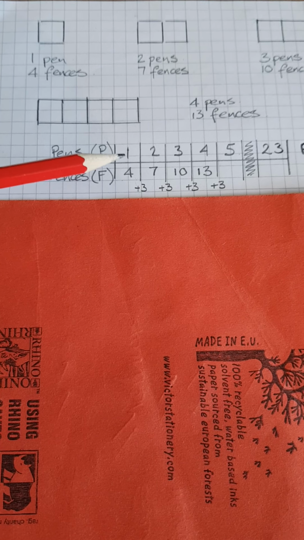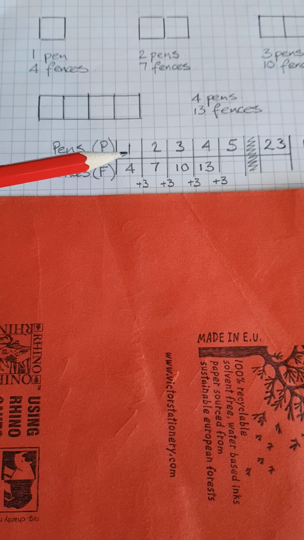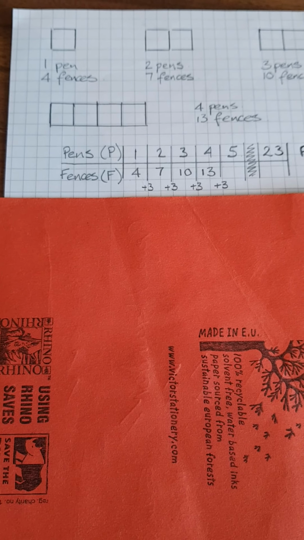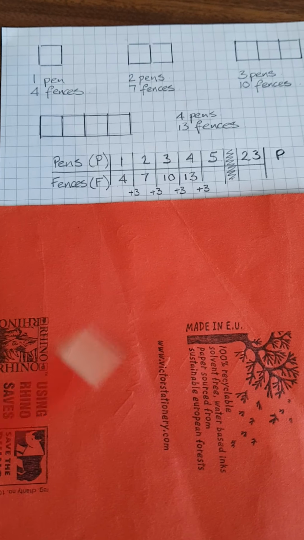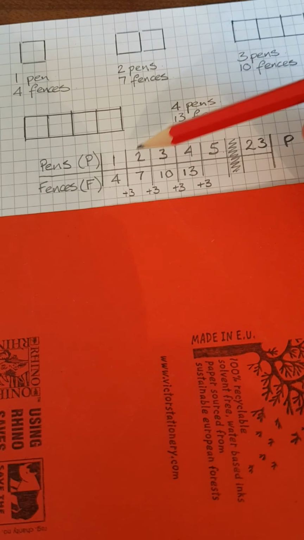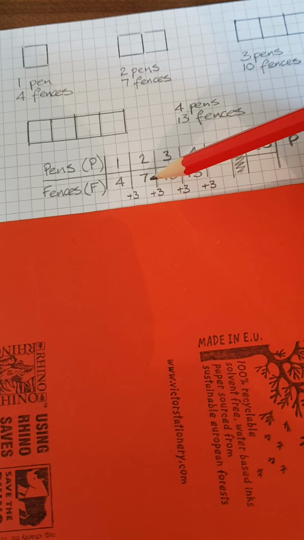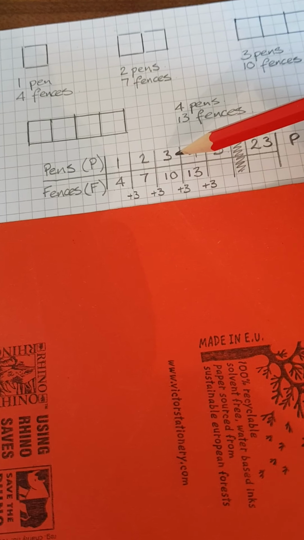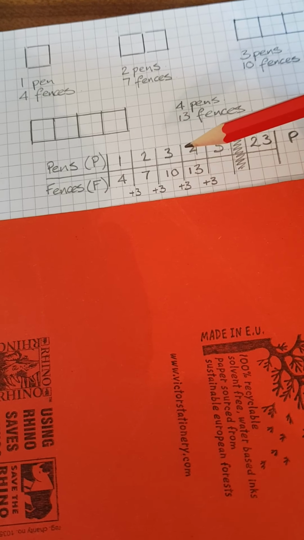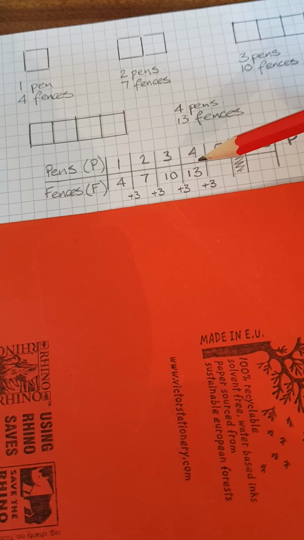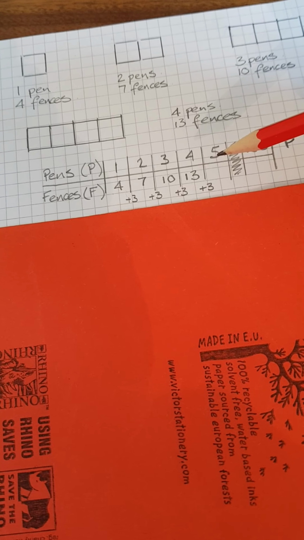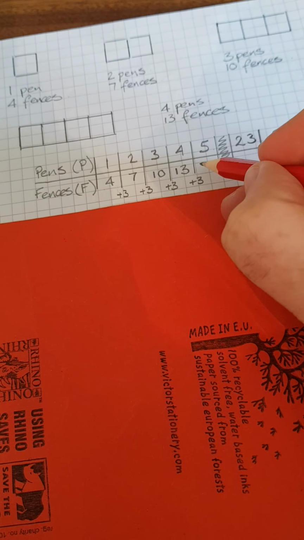So if I go 3 times 1, I get 3. That's 1 short, so I would need to add 1. So what we have is 3 times 2, and then add 1 would give me 7. 3 times 3 would give me 9, and then add 1 would give me 10. 3 times 4, add 1 gives me 13. 3 times 5 is 15, add 1 gives me 16.